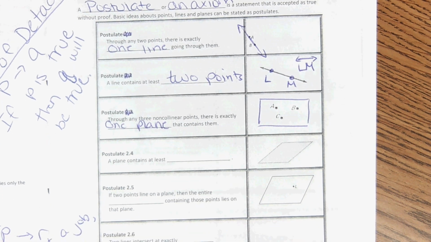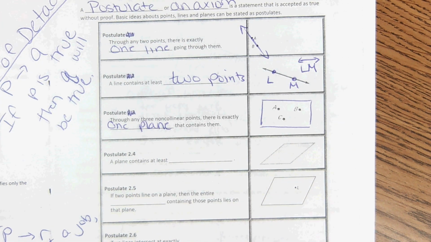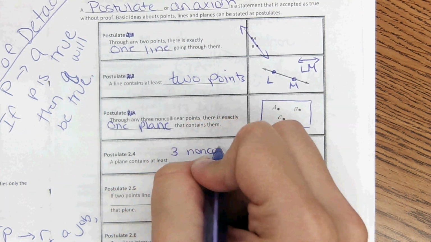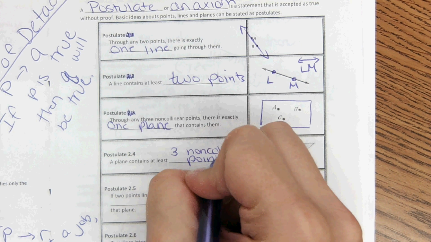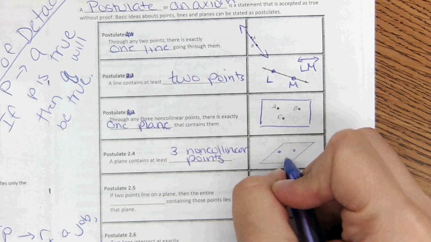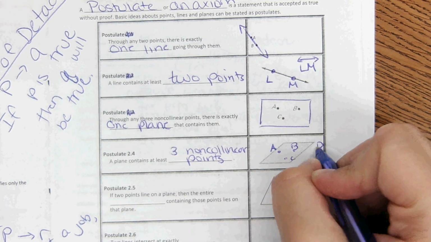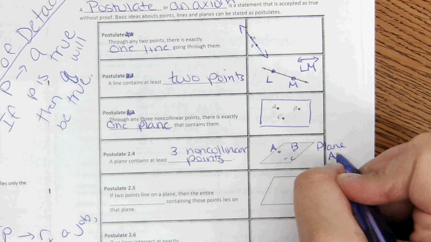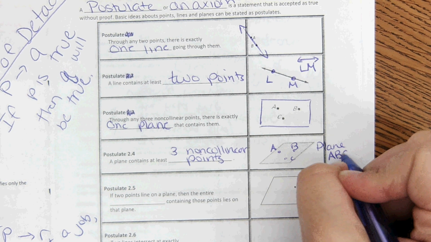Okay. A plane contains at least 3 points, specifically 3 non-collinear points. So like A, B, C. So we got a plane, and we'd name it by 3 points, A, B, C.